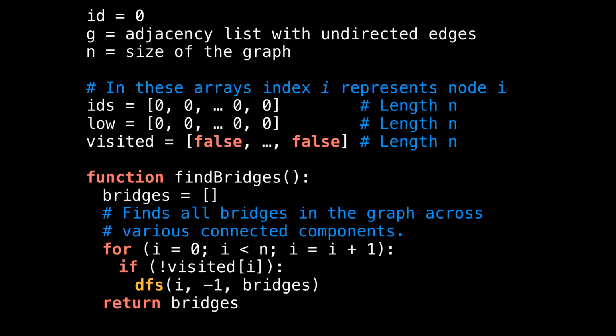In the method, I iterate over all the nodes which have not yet been visited by our depth first search. This is to ensure that we find all the bridges in our graph, even if our graph consists of multiple connected components. Let's dive into the depth first search method, which is where the real work is happening.